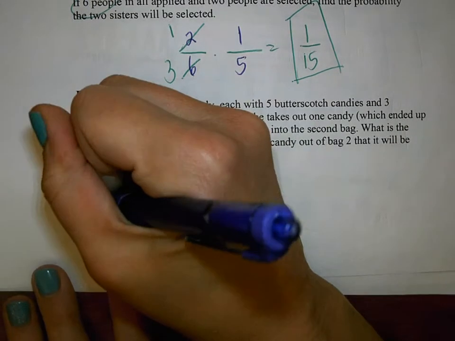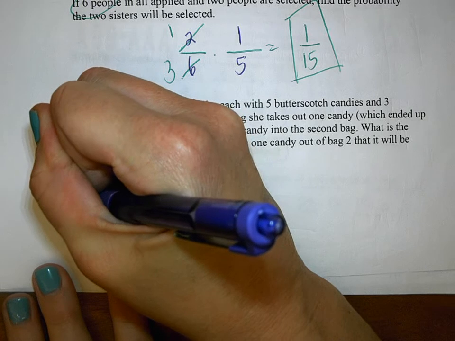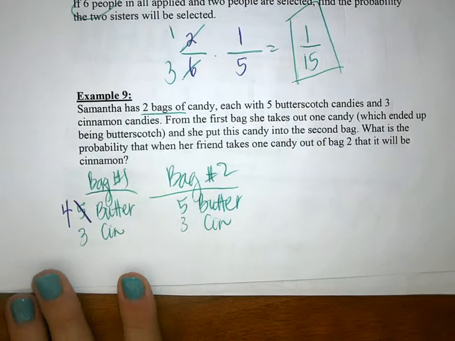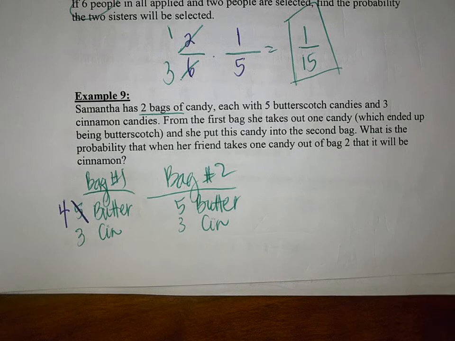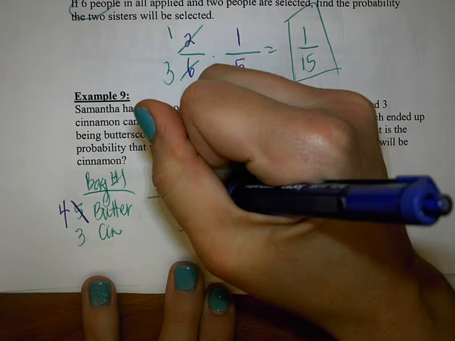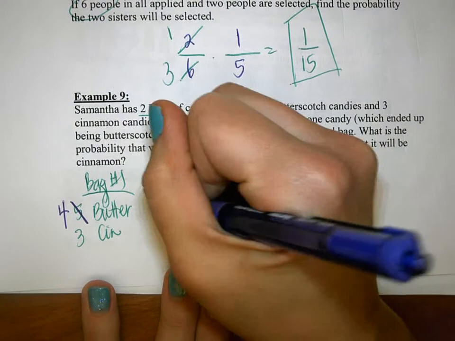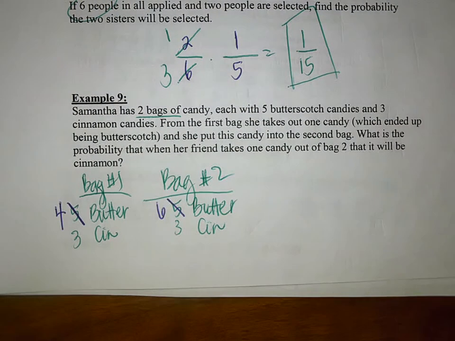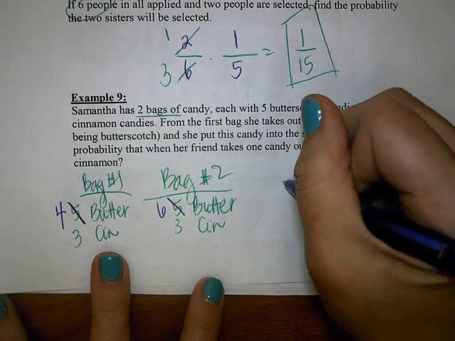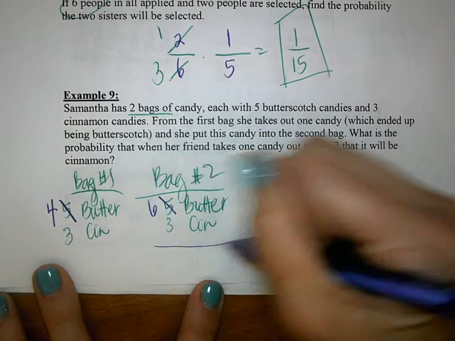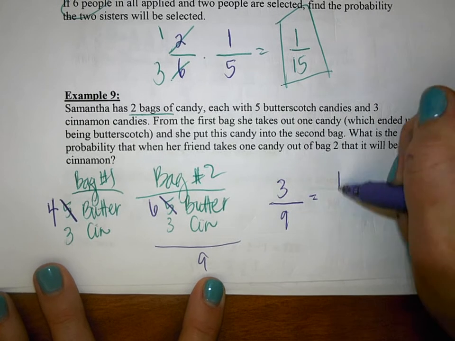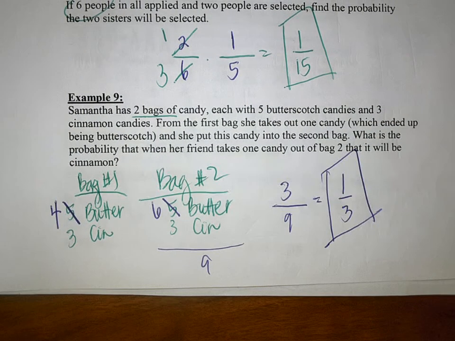So she takes out 1 from here. So now how many do I have in that bag 1 for butterscotch? 4. And she puts the other candy back into the second bag. So that means this is no longer 5. This one is now 6. Because she took 1 butterscotch from bag 1 and she put it into bag 2. What's the probability that when her friend takes 1 candy out of bag 2 that it will be cinnamon? So how many cinnamon are there? 3 out of a total of 9. And that reduces to 1/3. And that's how you get your answer. And see how easy it is if you just write it down?